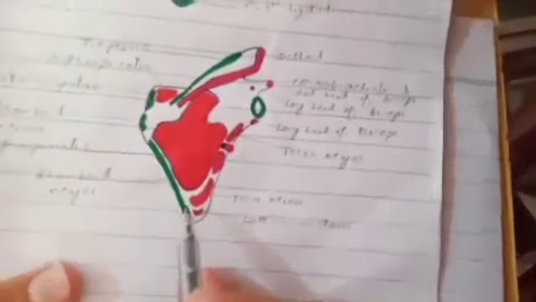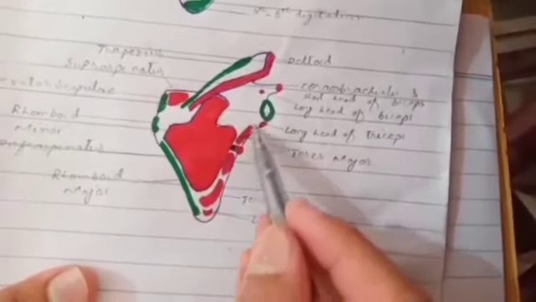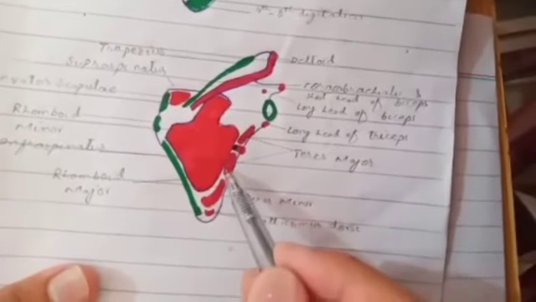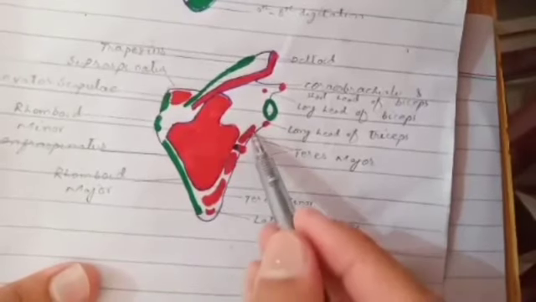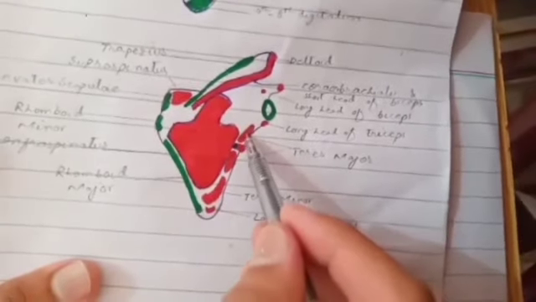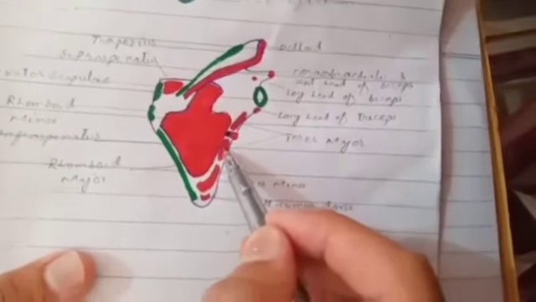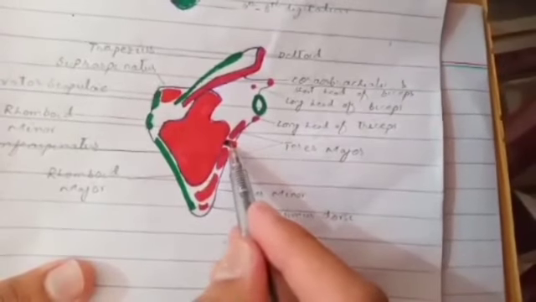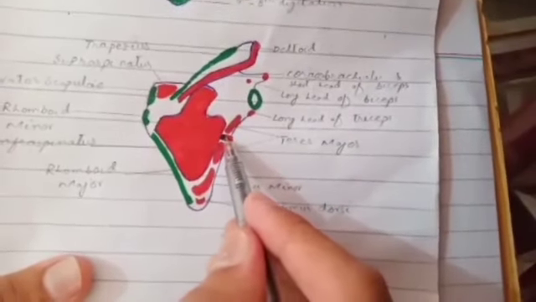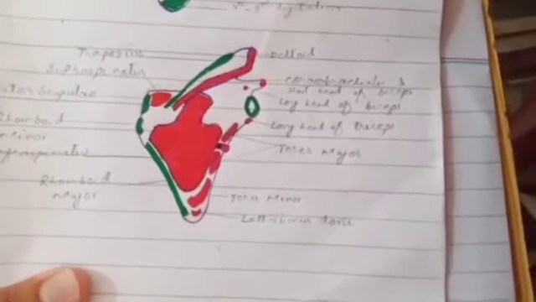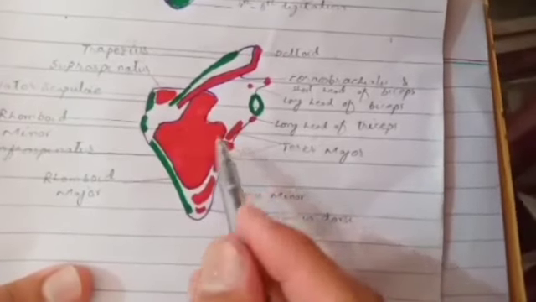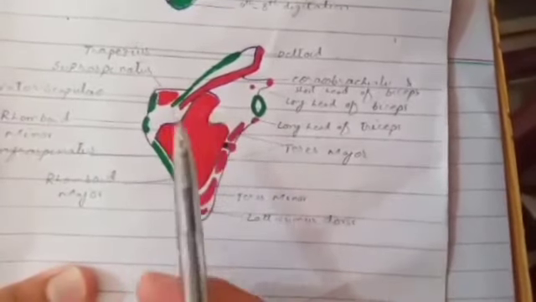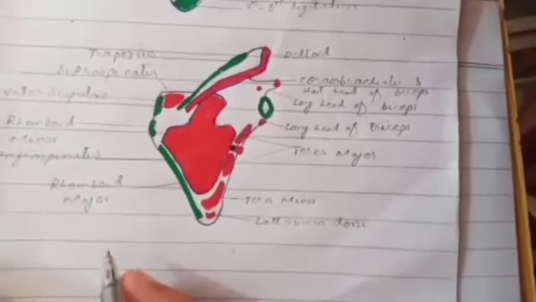Okay, now we come to the lateral border of scapula. The upper two-thirds of the lateral border of scapula on the posterior side gives attachment to the teres major, which is present in the form of two slips. This is the first slip and this is the second slip, right? These slips are separated by the circumflex scapular artery. This one is the circumflex scapular artery. It is called circumflex because it surrounds the scapula to form anastomosis, which will be discussed later.